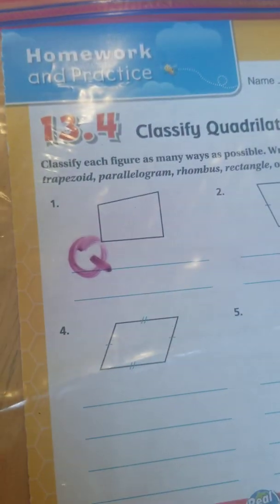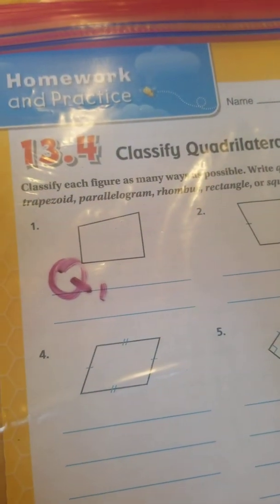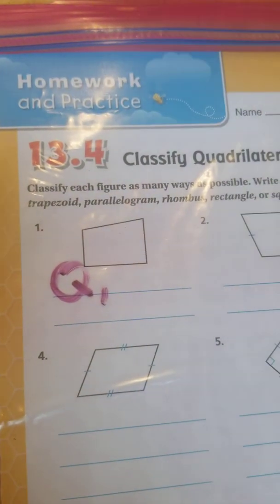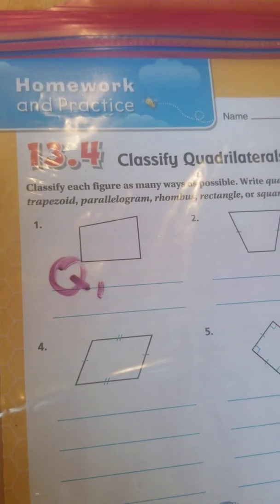I know for sure that he is a quadrilateral because I have 1, 2, 3, 4 sides. So instead of writing all of that out, I am just going to use a Q for quadrilateral. And then I'm going to put a little comma because I know I've got more than just one name for this figure.